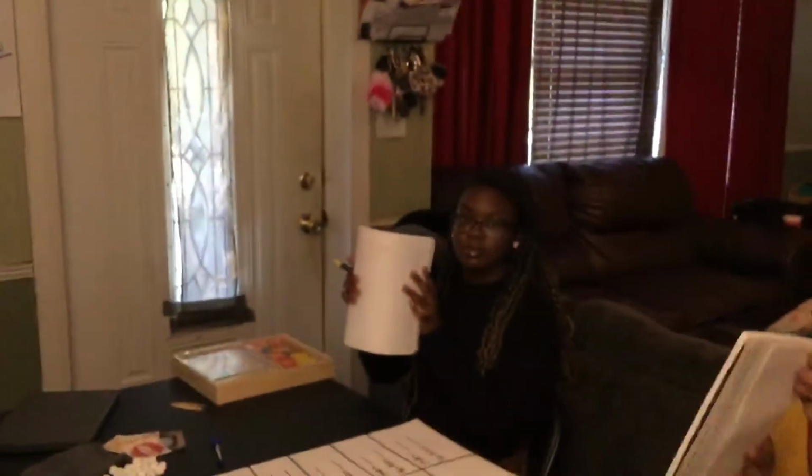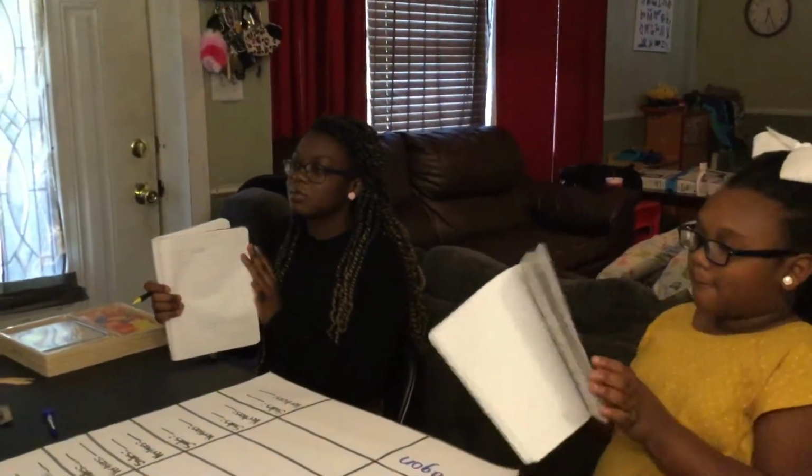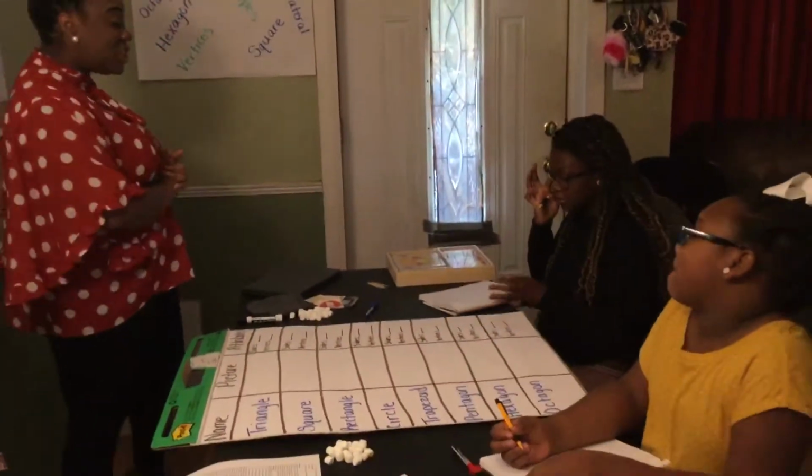Can we hold up our paper so I can see what you drew? What shape is that? A circle. Circle. Good job, guys. That's a circle. Get your papers back. Our next shape.